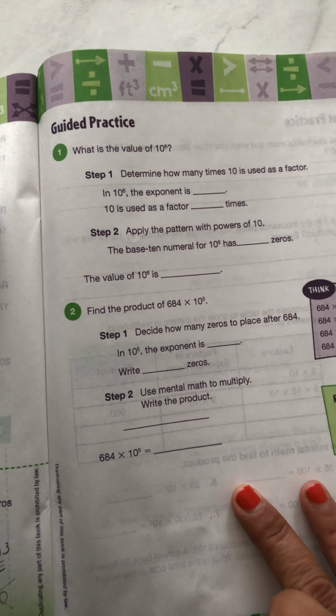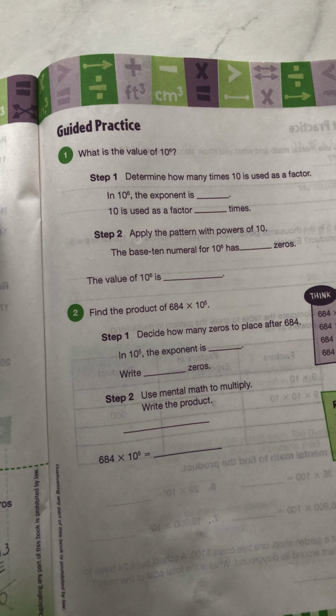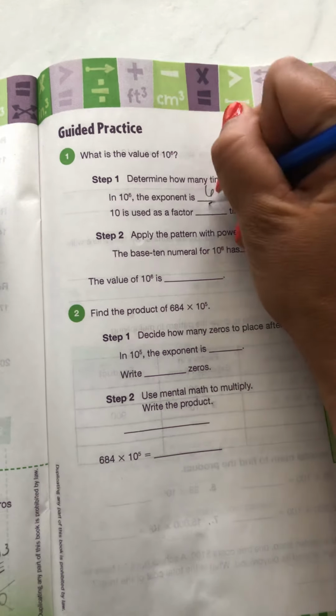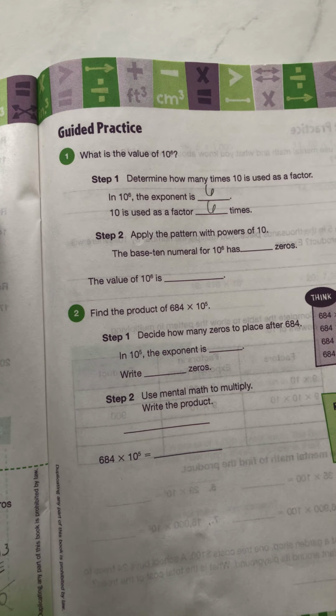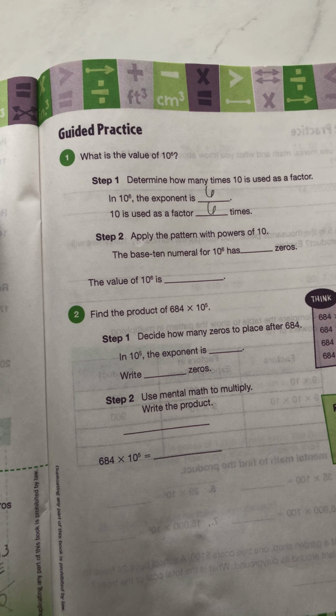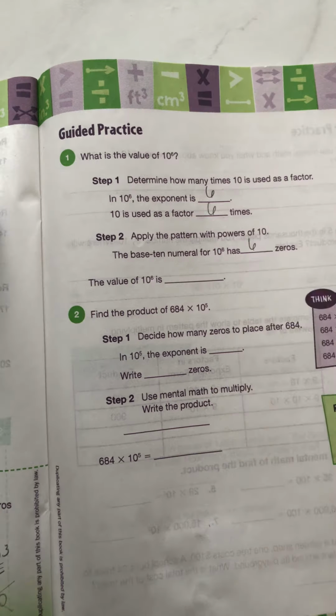What is the value of 10 to the 6th power? Determine how many tens is used as a factor. In 10 to the 6th power, the exponent is 6. 10 is used as a factor 6 times. Apply the pattern with powers of 10. The base numeral for 10 to the 6th power has 6 zeros.